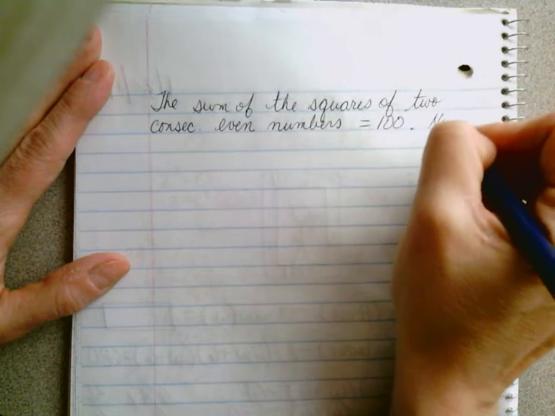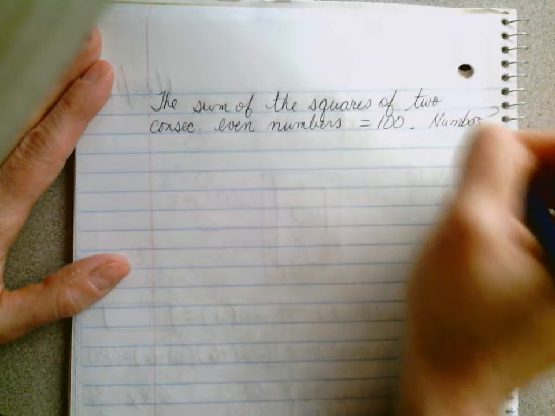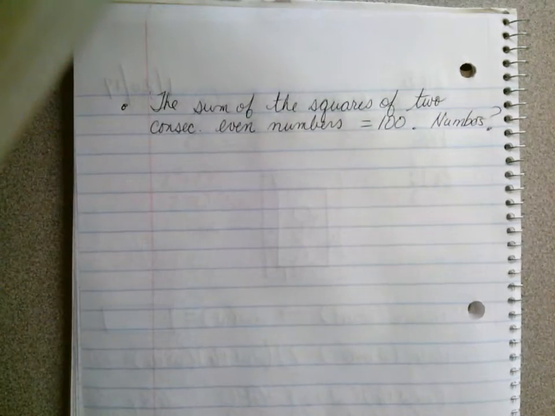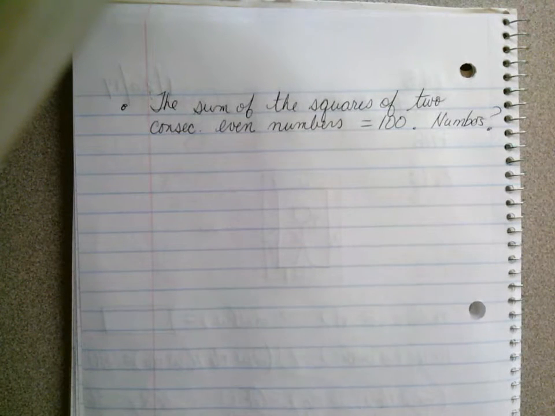What are the numbers? Okay, this is going to be early on in the assignment. You're going to have something like this.